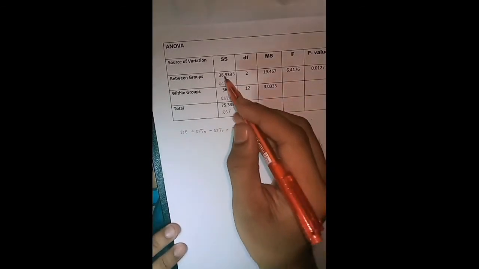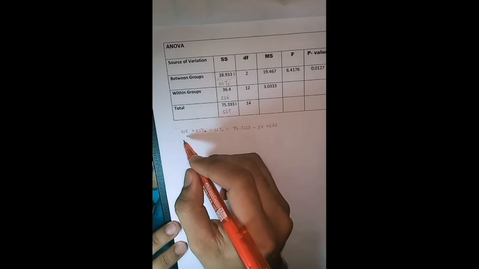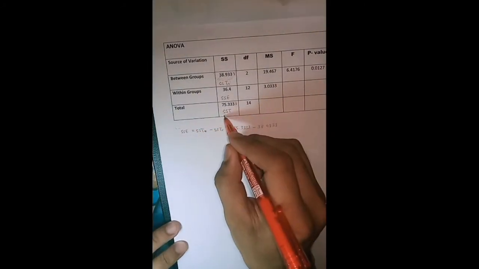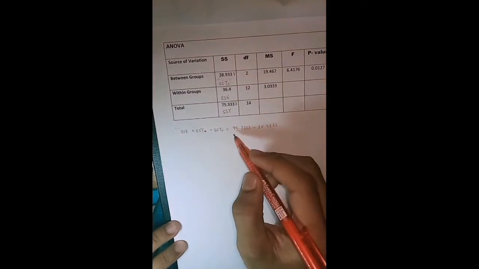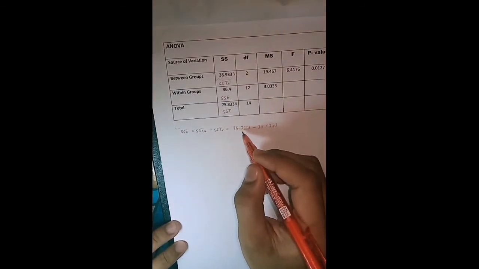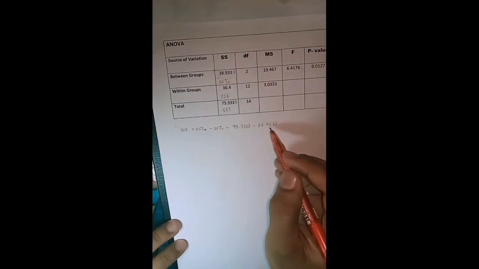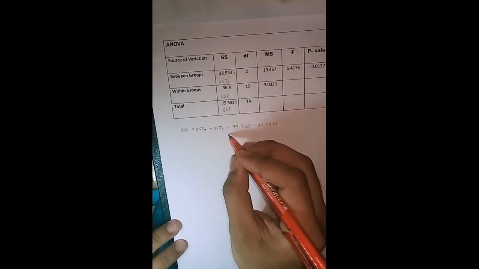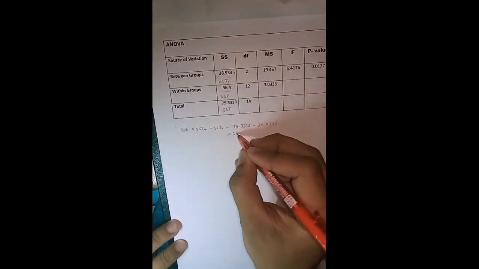We can get SSE equal to SST minus SSTR, which is 75.3333 minus 38.9333. So you will get SSE, which is 36.4.